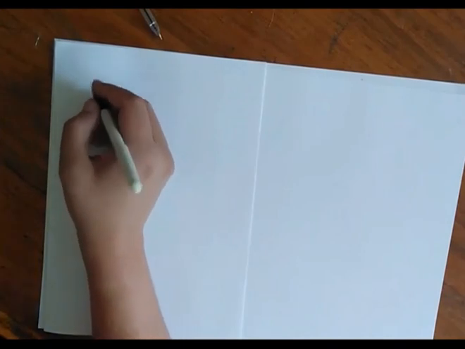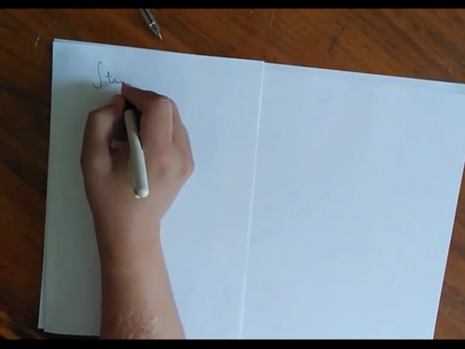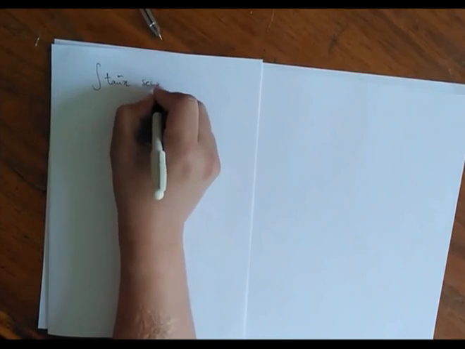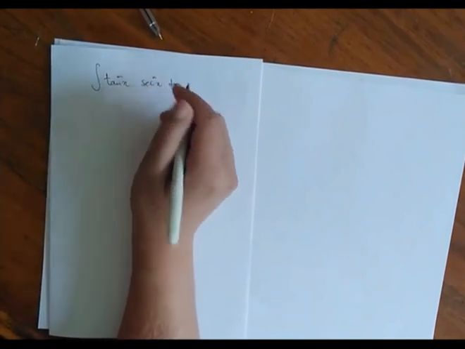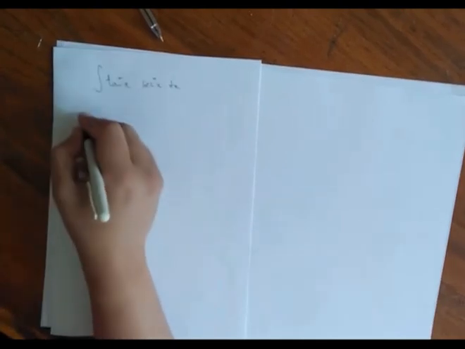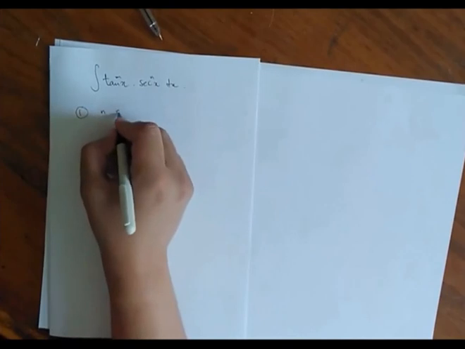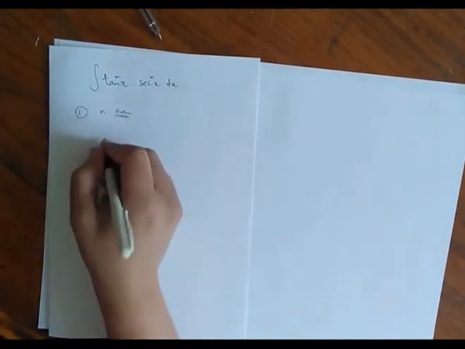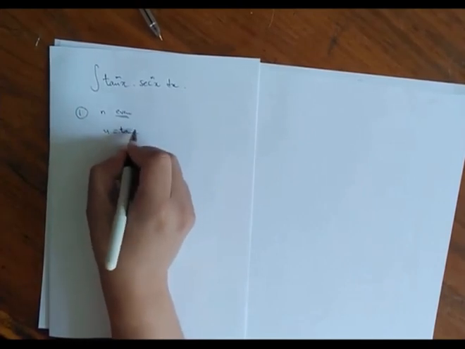Here let's summarize what we did for this integral, which is tan x to the power m times secant x to the power n with respect to x. We have three main cases. The first case is if n, which is the power of the secant, is even. Then you use the substitution y equals tan x.